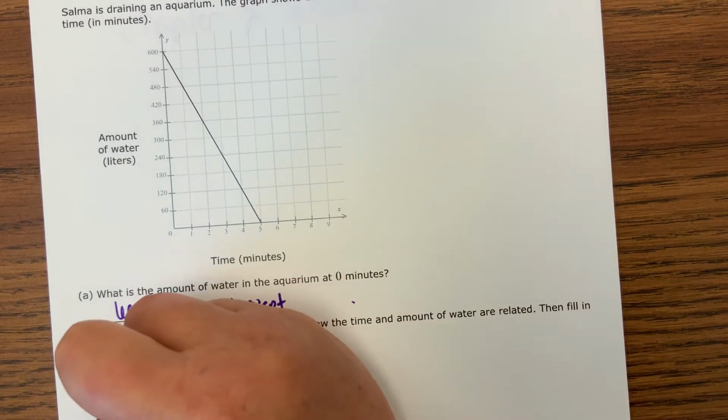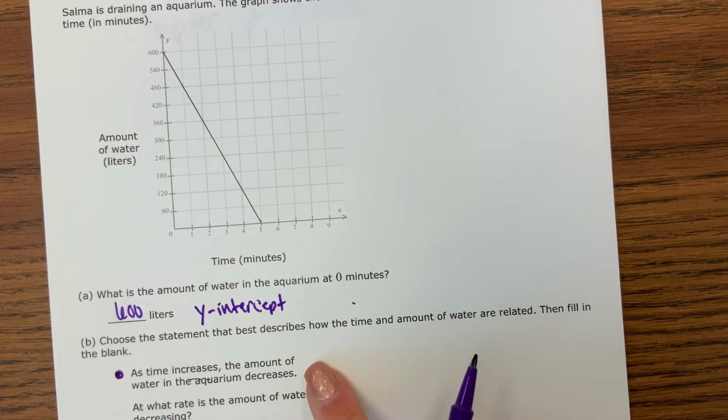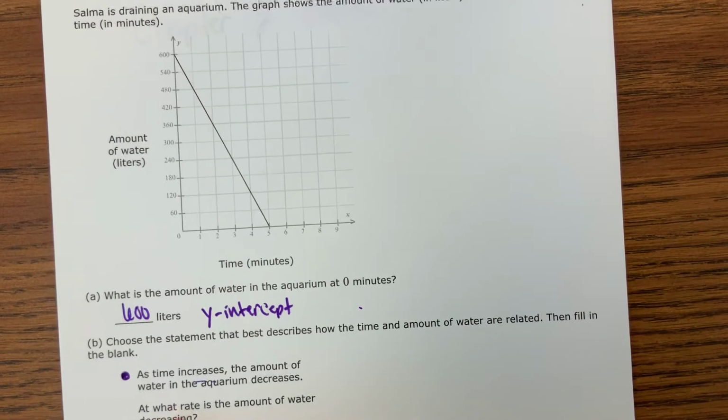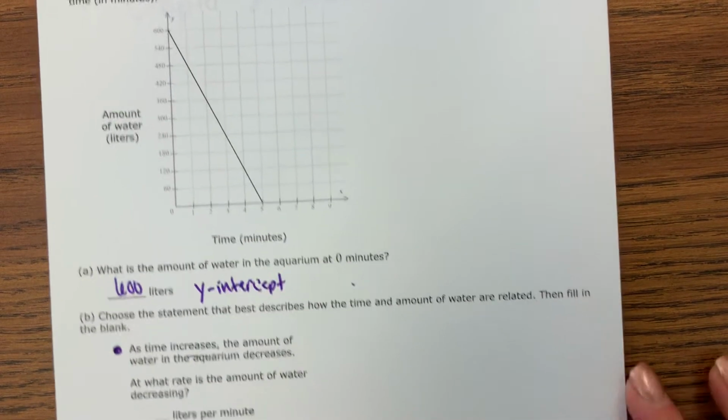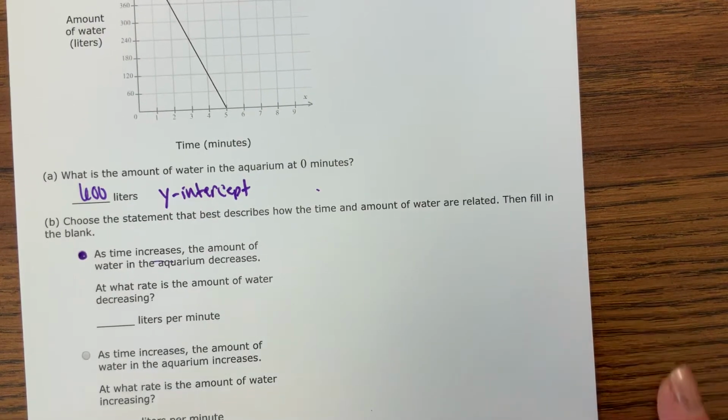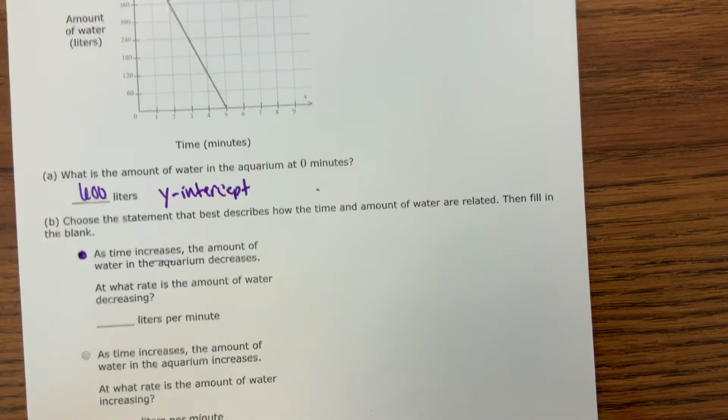So this is one we want. Then they want you to find at what rate is the amount of water decreasing. Well, when we've talked about slope, we've talked about it means rate of change.